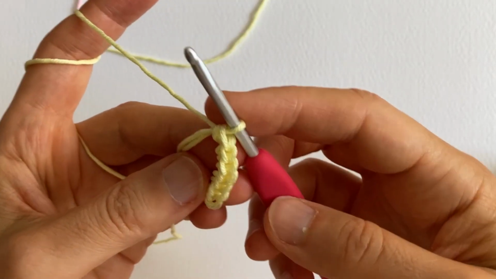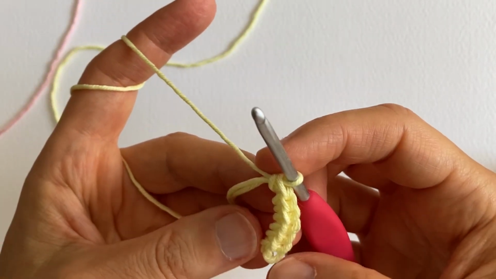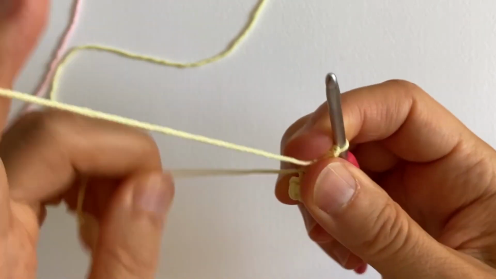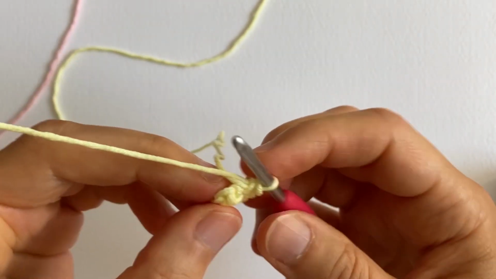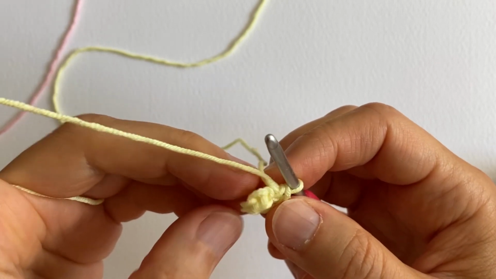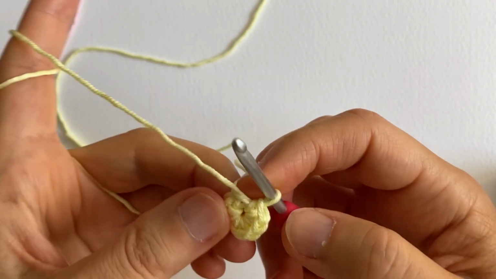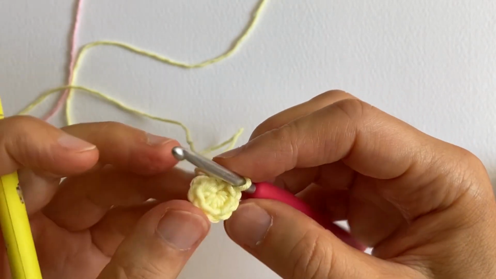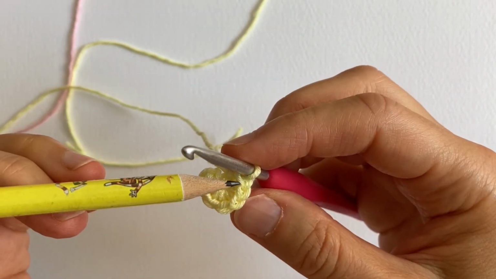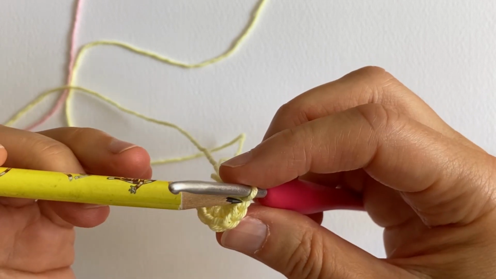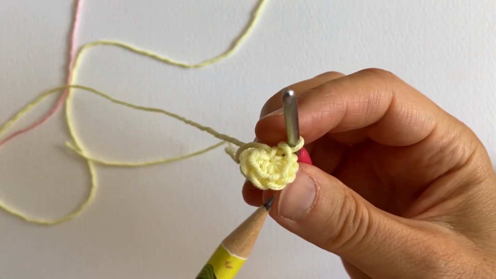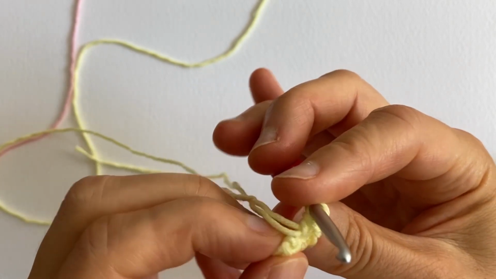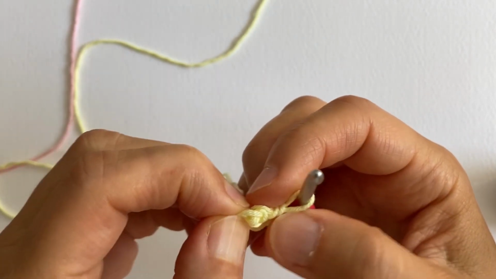Okay, so now I have my 7 stitches, and I will now close the ring, and I'm going to work a slip stitch into the very first stitch. If you should be a little bit unsure about which one to work your slip stitch into, you can just count backwards. 1, 2, 3, 4, 5, 6, 7. So this is the stitch I'm going to go into.